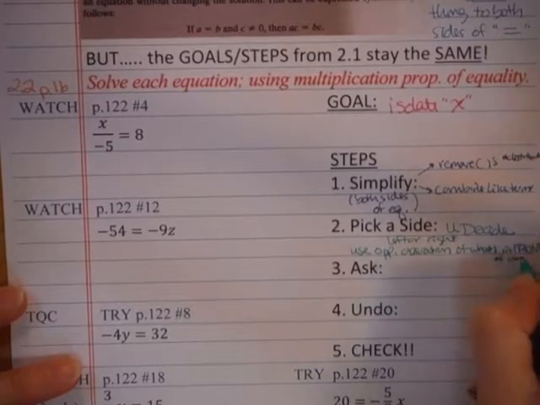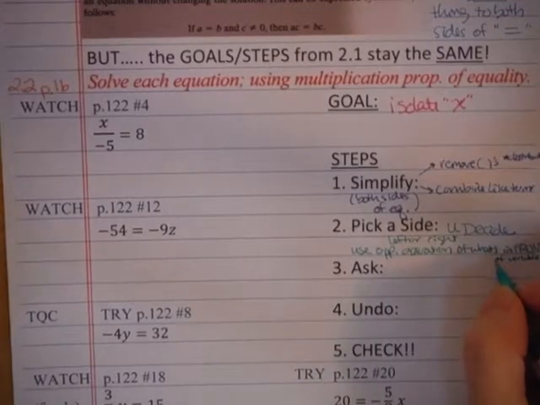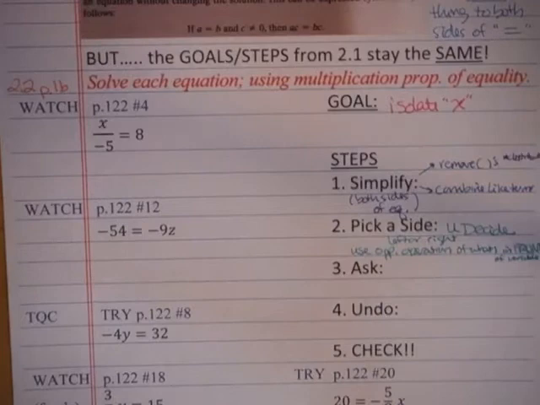So if you don't see anything in front of the variable term, then it's a positive, and you would subtract it to get it away from that side. If you see a minus in front of the variable term that you're trying to move, you would add it to both sides to get it to the side that you want.